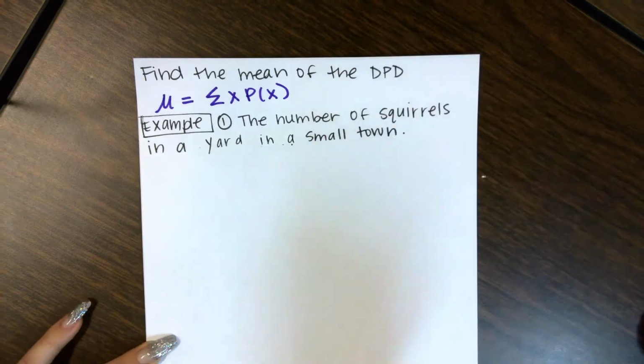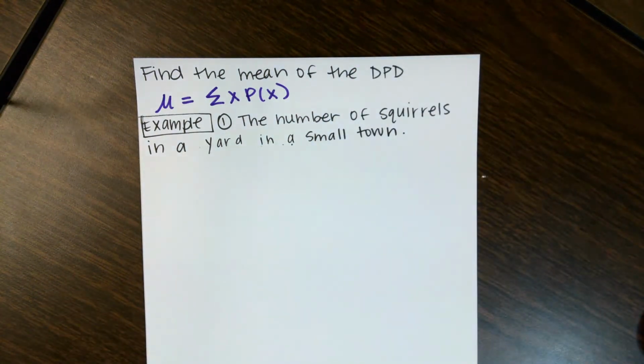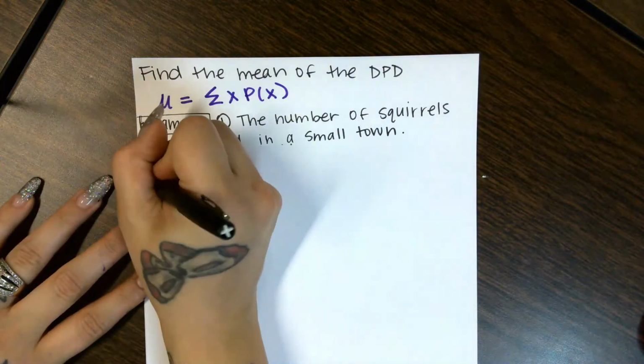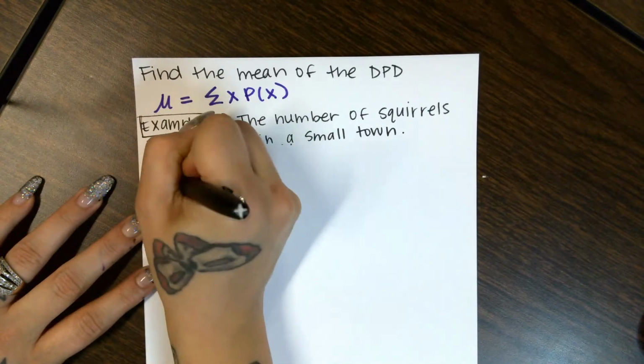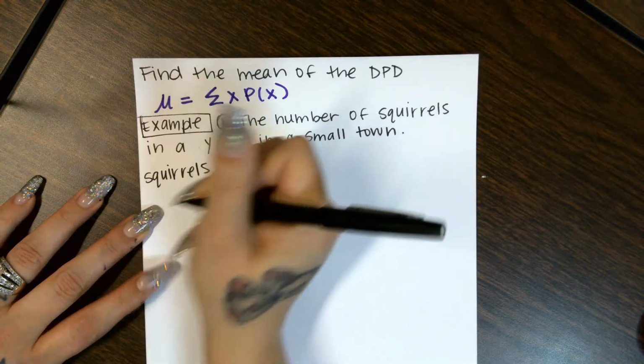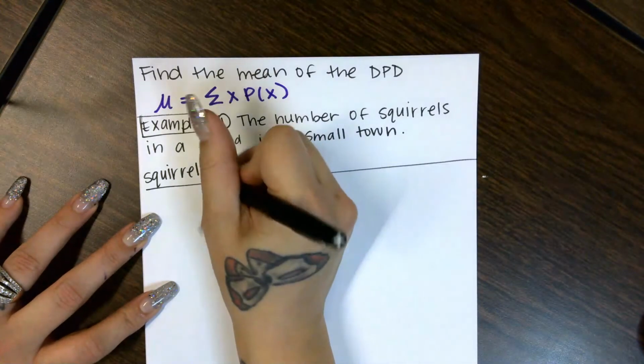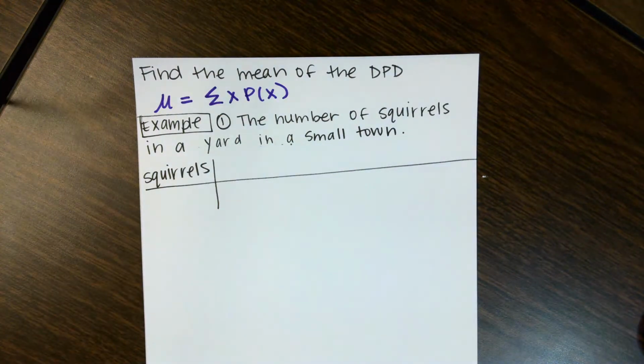Okay. But you see, it really doesn't matter what they say there. At the end, they will actually have us interpret some results, and that's kind of where the rounding comes into play. So we're given squirrels, and this isn't the data we were given before, and we create the discrete probability distribution. This is a discrete probability distribution.